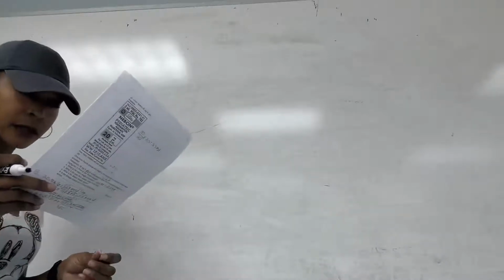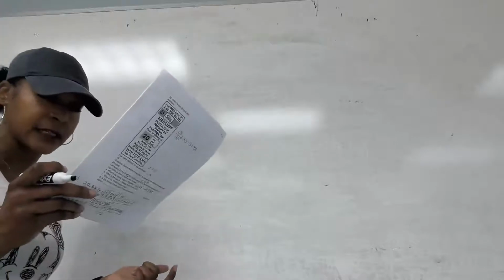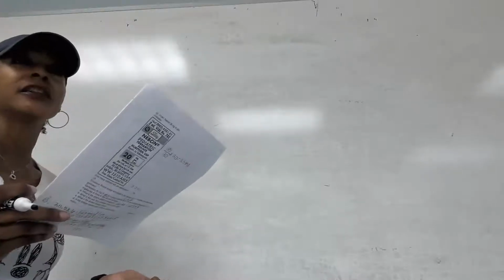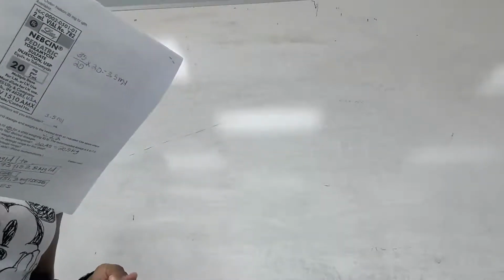The dosage has been violated because prednisolone says 2.5, but we're giving 25. What else has been violated? The medication. Those are not the same medications. Prednisolone and prednisone are not the same. Almost the same. You see it?